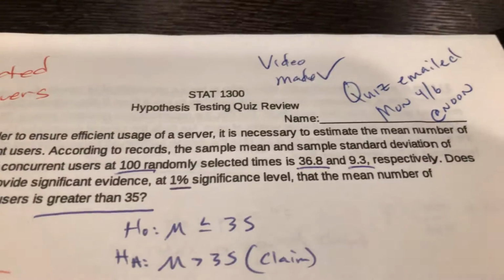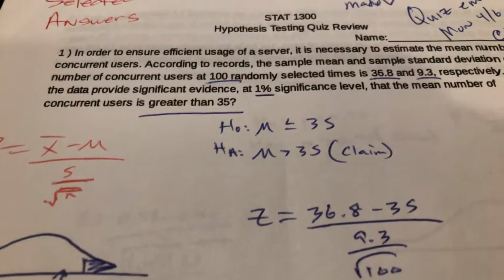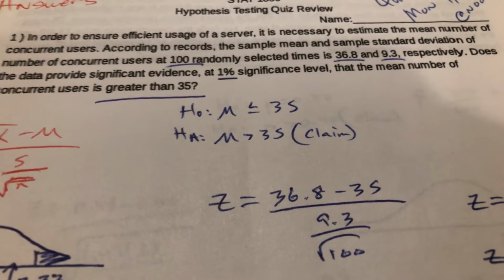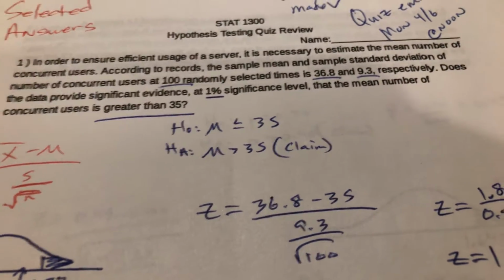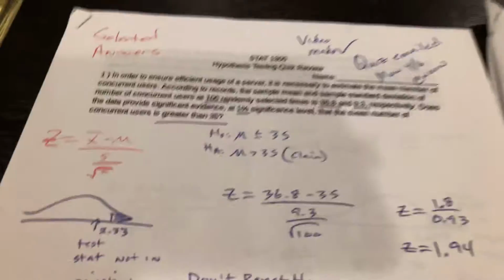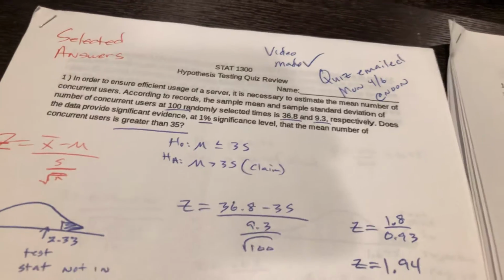So it is over this right here. Again, this video has been made. I even printed this out for you, selected answers. Just want to go through. There are a few questions I might not ask because they require you to definitely have a TI-84 to pump those numbers in so you can get sample mean and sample standard deviation. I will not give you those.